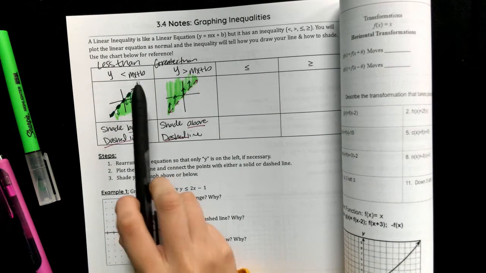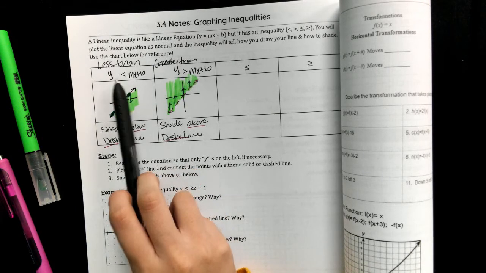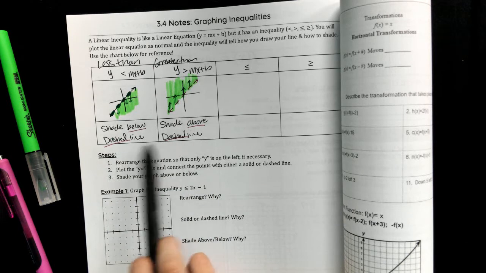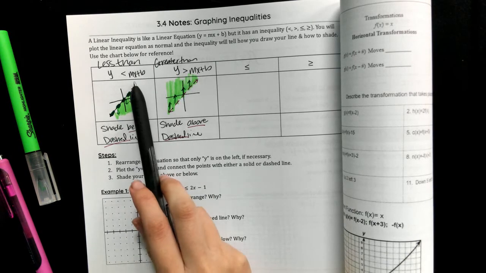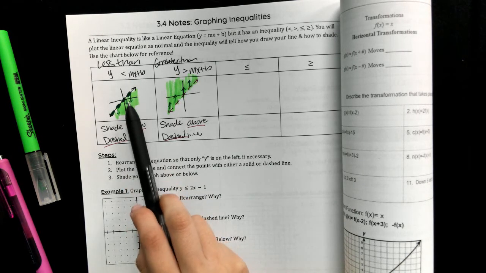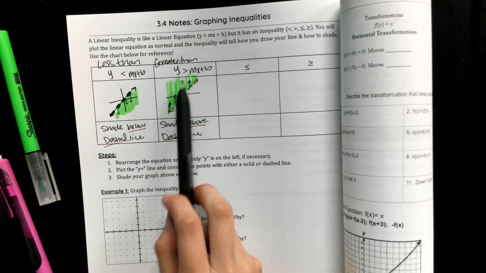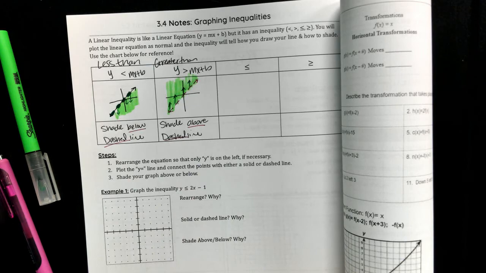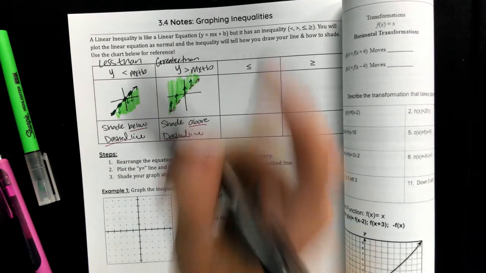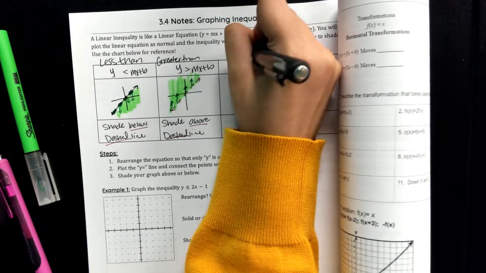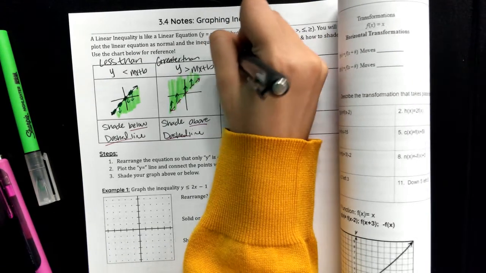So, a few things. If it has no bar, so it's strictly less than and strictly greater than, then it will always be a dashed line. However, if it's less than, well, it makes sense that less than means I'm going downwards, and it makes sense that greater than means I'm going upwards. And we keep going. Notice this one looks like this one. The only difference is now I have a bar. This is less than and equal to.